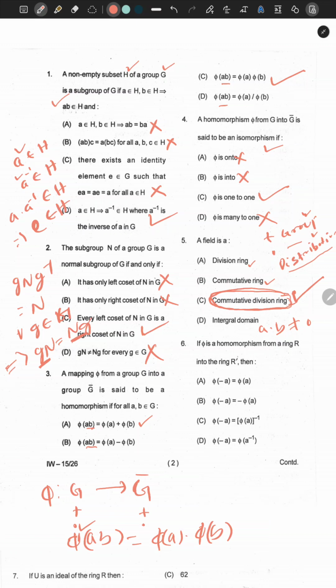Let us move to question number 6. In this question, phi is a homomorphism from a ring R into the ring R dash. Phi is a ring homomorphism from the ring R to R dash. In a ring there are two operations: one is addition, another is multiplication.